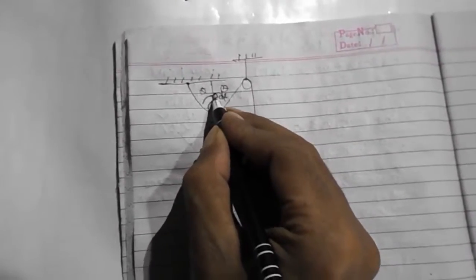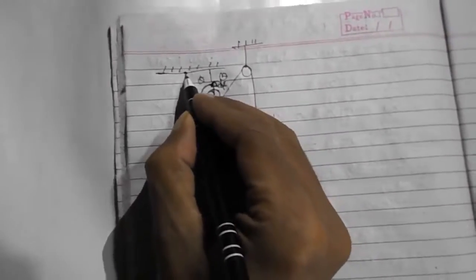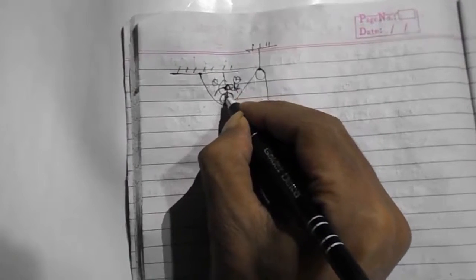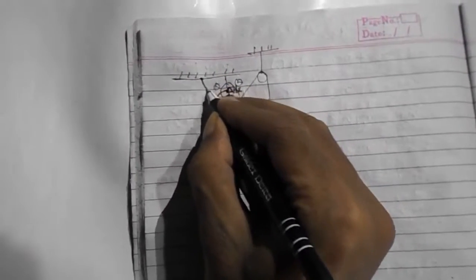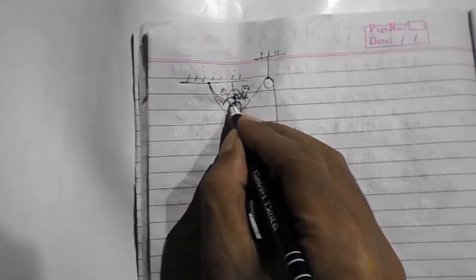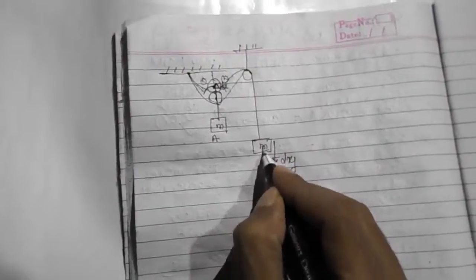So this moves by amount dx and this comes down by amount dy. After some time the pulley will reach here, and my setup will become like this. Okay guys, and this comes down by this amount, it reached here.